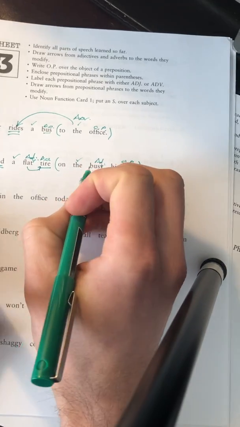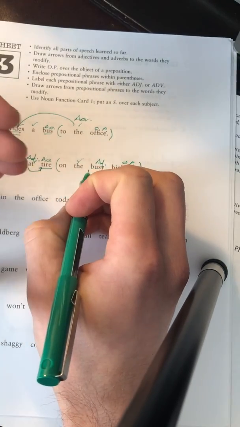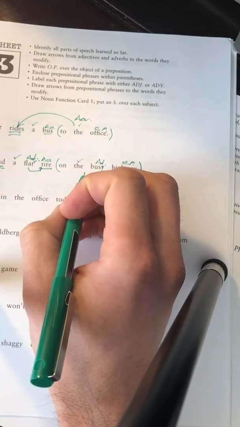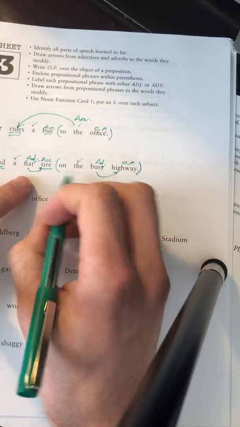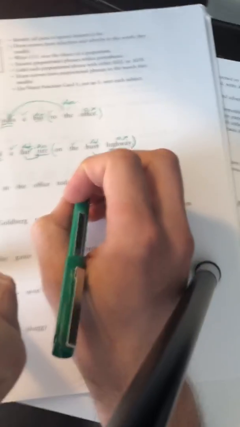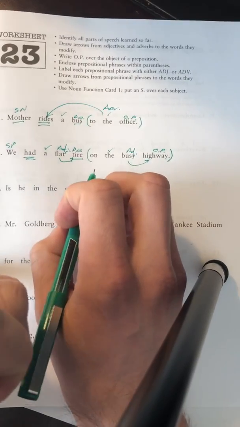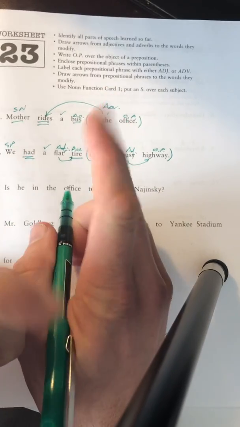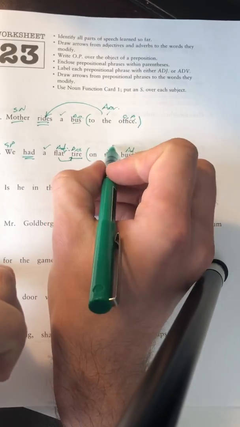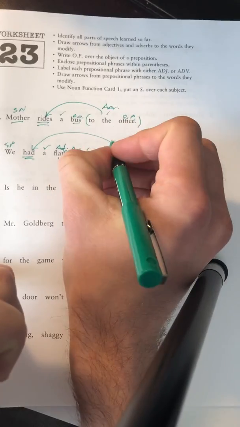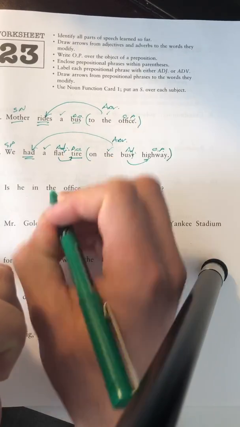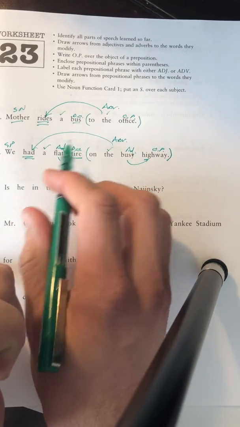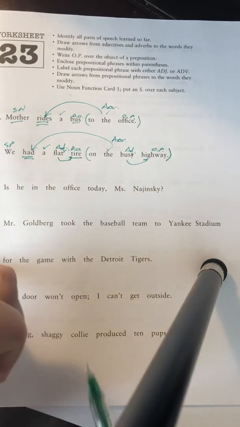Now, we need to ask what the prepositional phrase is showing us. Is it functioning like an adjective or functioning like an adverb? Notice how we could actually replace the whole thing with there. We had a flat tire there, and we could imagine ourselves pointing to the busy highway and saying we had a flat tire right there, pointing at it. So it is modifying the verb, showing us where we had this kind of tire, and so it is adverbial, modifying the verb, showing where.